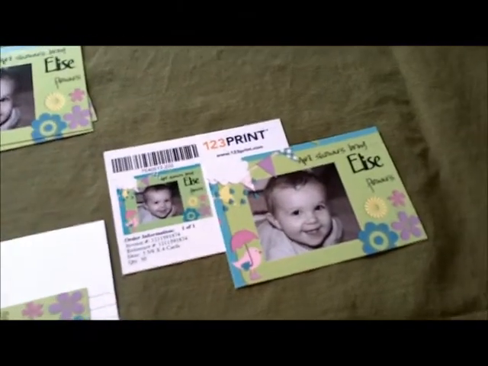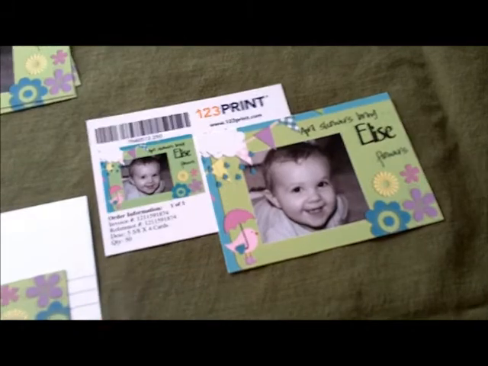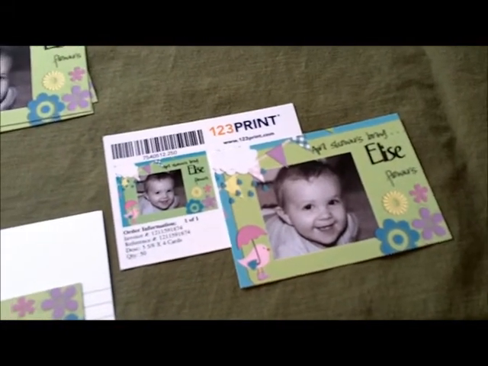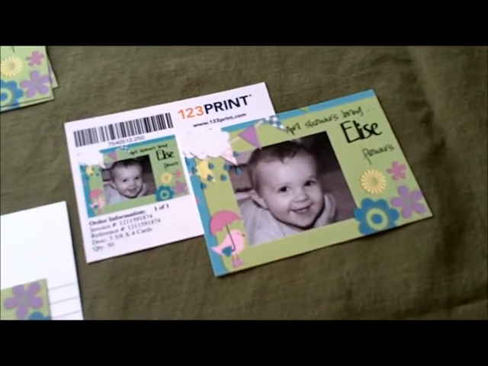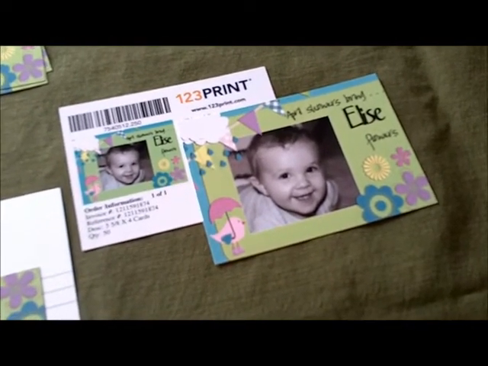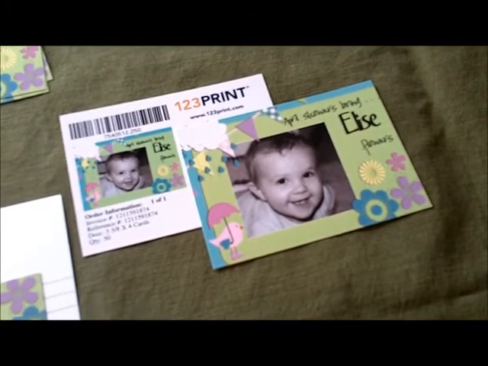I designed the front of this postcard, and some of the things on the back, with a lot of free Photoshop brushes that you can find online, and I have some of them pinned on one of my Pinterest boards. So that's the invite.